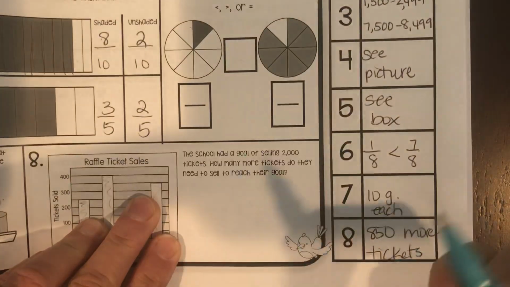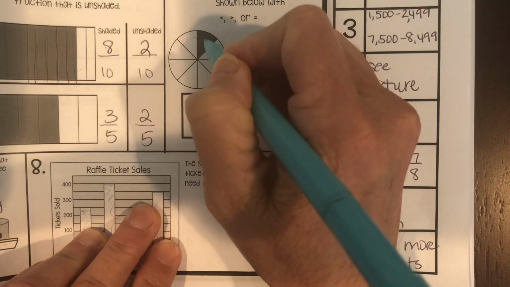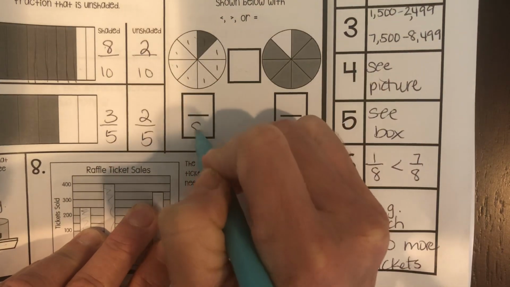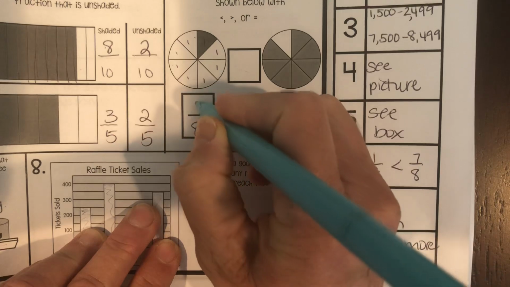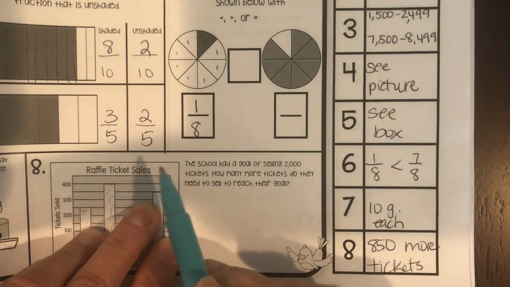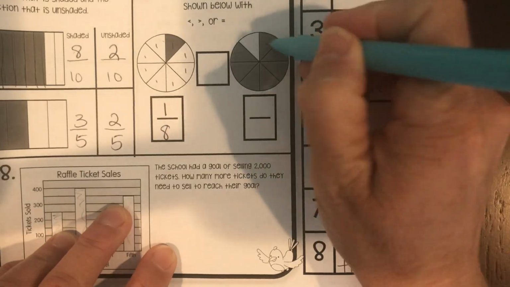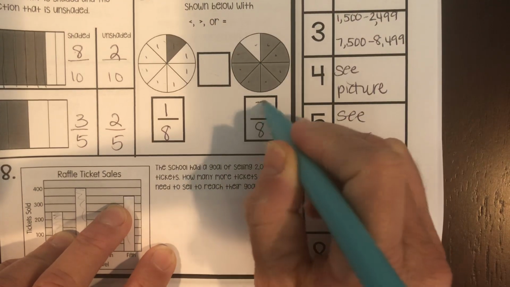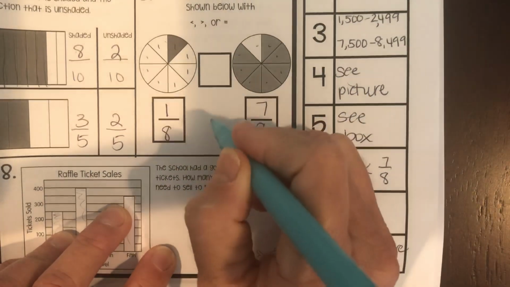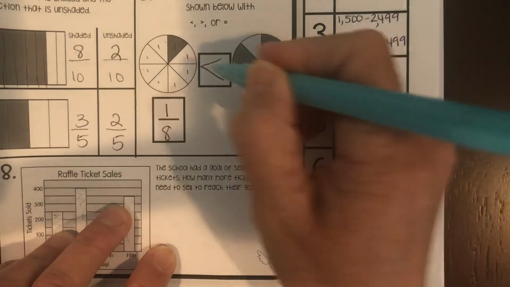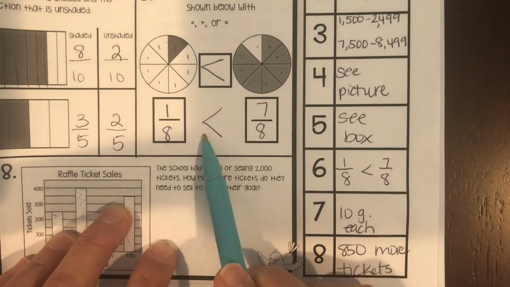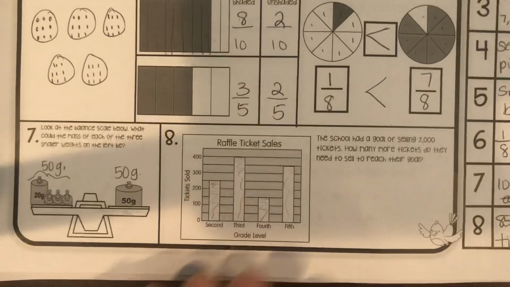Okay, first thing we do is count the total number of squares for our denominator. 1, 2, 3, 4, 5, 6, 7, 8. That's our denominator, and 1 of those 8 is shaded. 1, 2, 3, 4, 5, 6, 7, 8, and 7 of those are shaded. So certainly it should go like that. Of course, it would have been fine if you did it there too, okay? But 1/8 is less than 7/8.